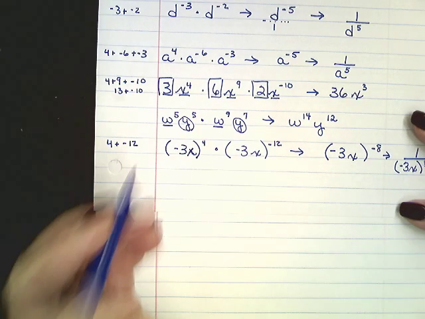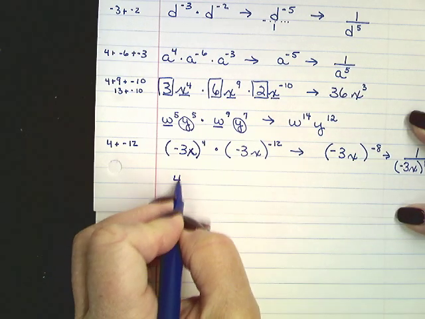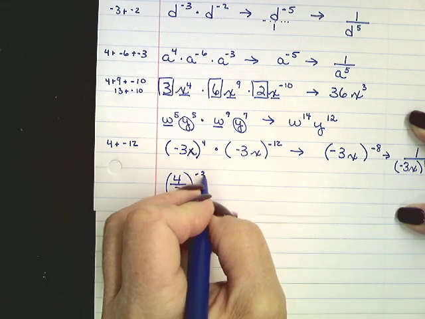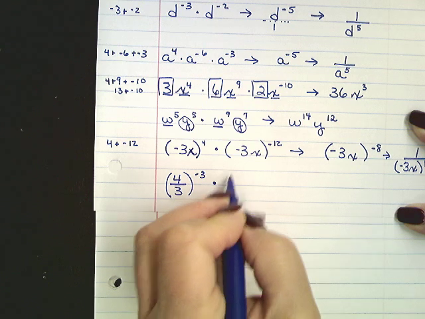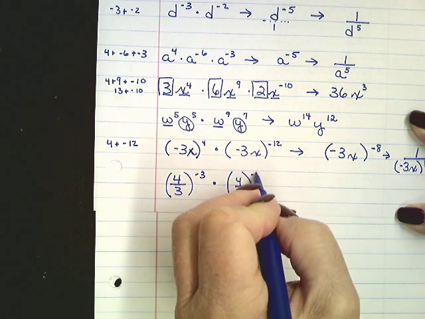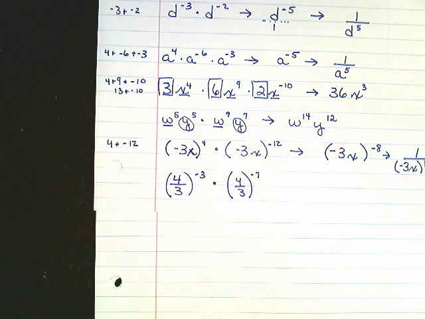All right, and one more. We're going to do 4/3 raised to the negative 3rd power times 4/3 raised to the negative 7th power. Now we worked on fractions on our last assignment, and those with negative exponents as well.